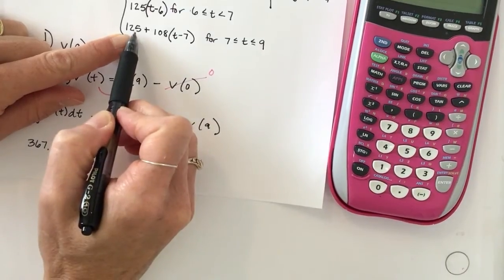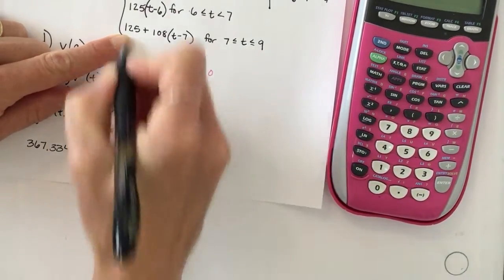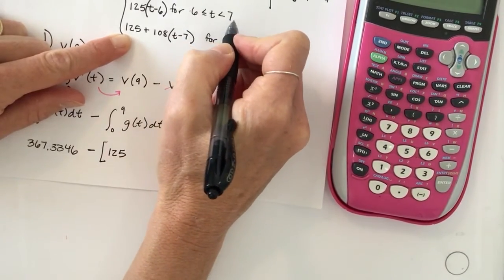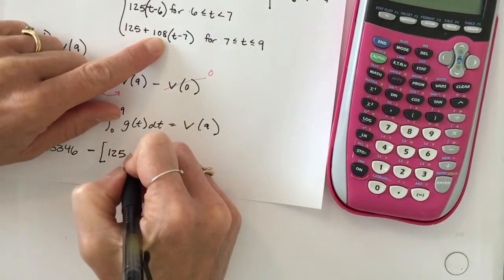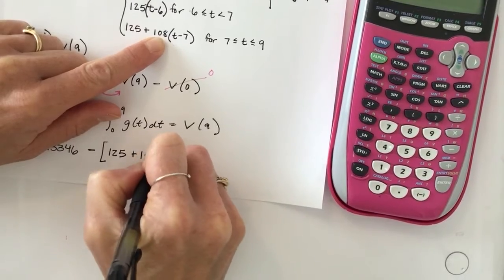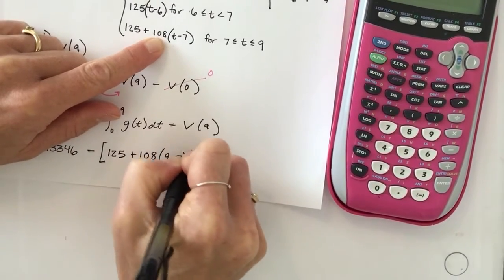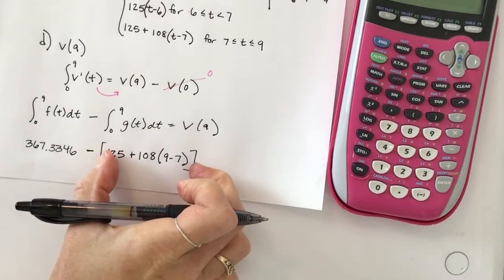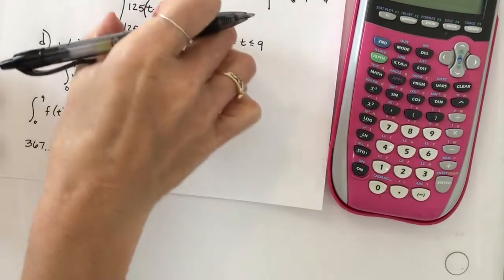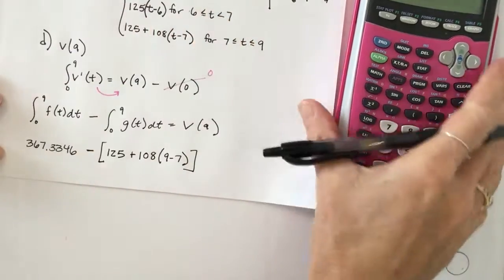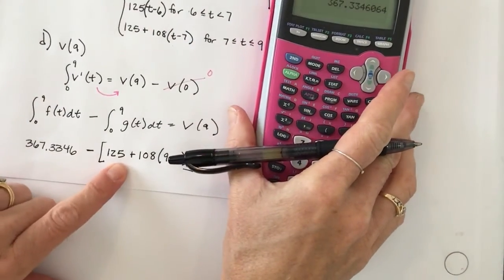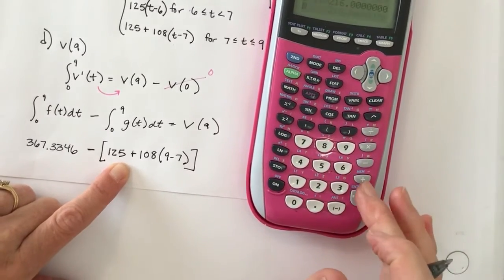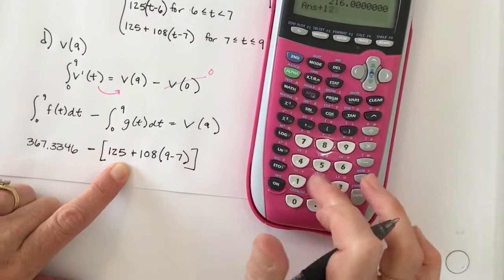So we're going to say, okay, now she shoveled 125 from 6 to 7, and then at 9 a.m. we've shoveled that total amount. So that's our antiderivative of g of t, which is H of t, right? So we can just plug this all in. 2 times 108 plus 125.